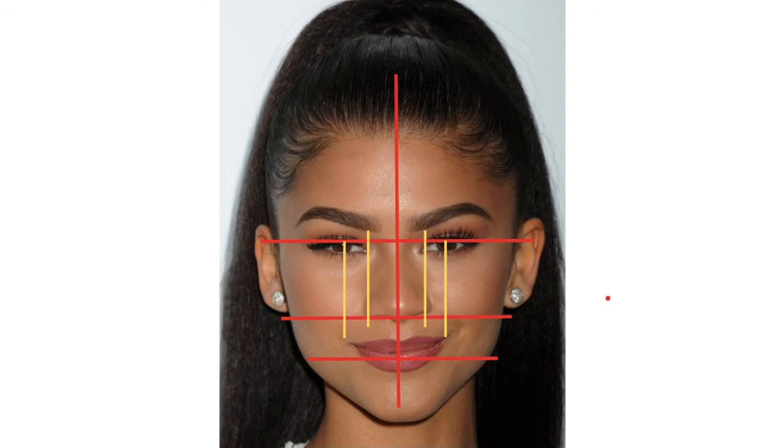The proportions that we outlined before are really good at giving a basic beginning, and then you're going to refer back to the photo of your person that you chose for all the specifics.